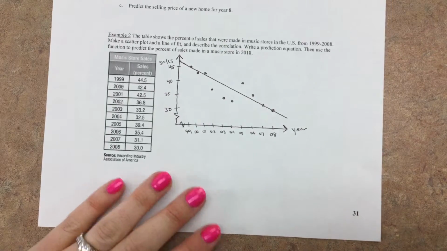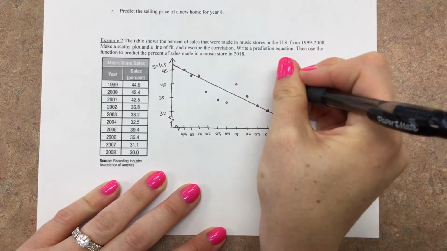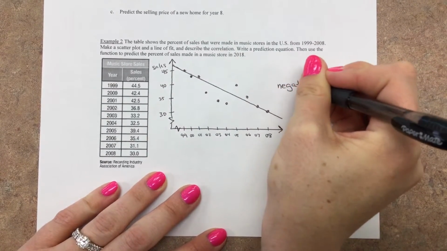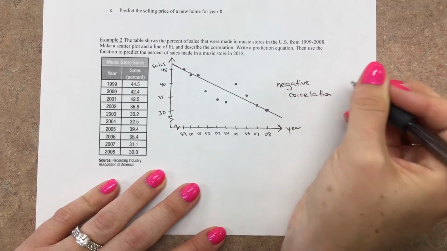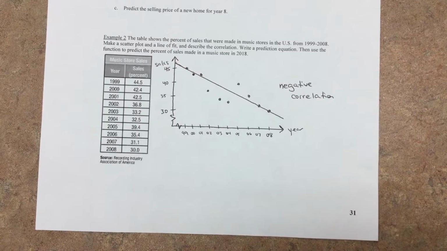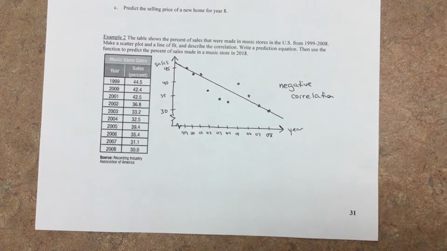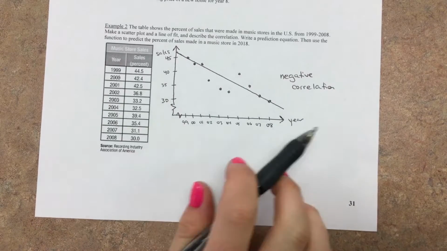Describe the correlation. So this is definitely a negative correlation. If you wanted to talk about the strength, I would say that's like a medium strength. It's not super strong because they're not really packed in, but I definitely wouldn't call it weak because they're not super spread apart. And write a prediction equation.